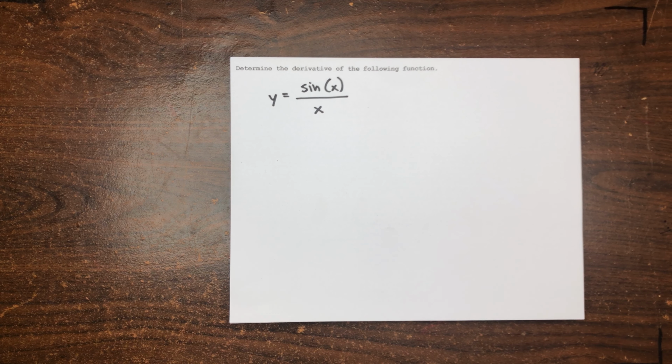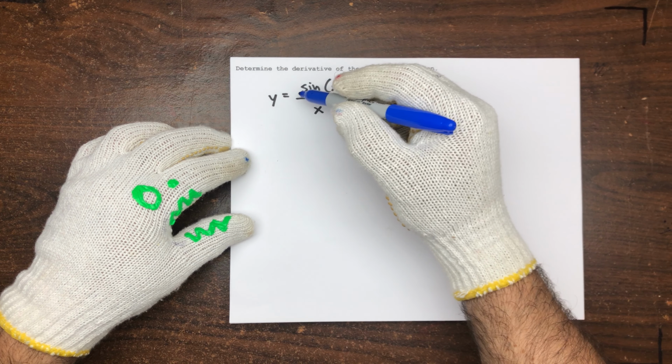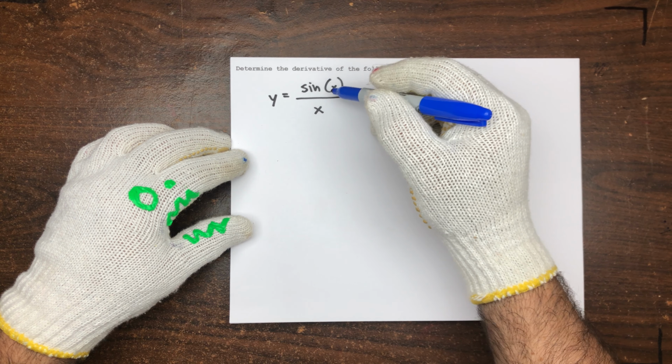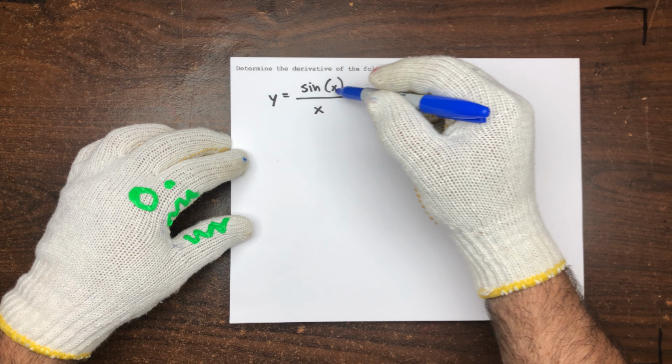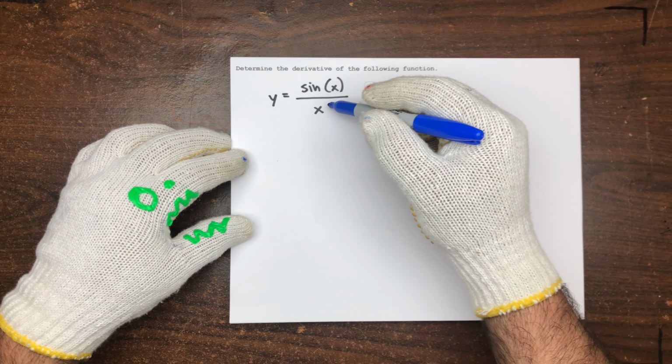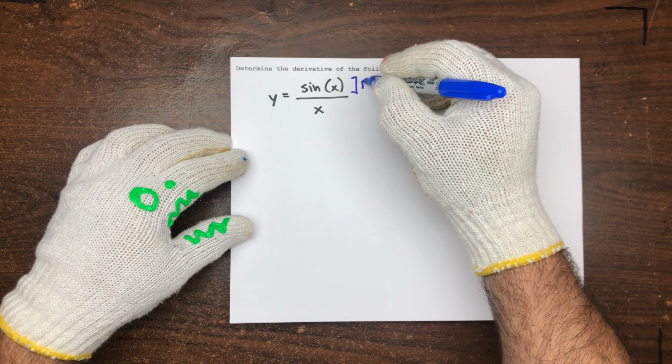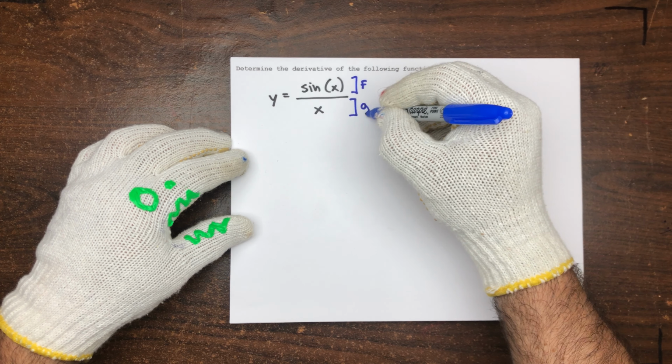Take the derivative, determine the derivative of the following function. Y is equal to sine of x over x. Well, these are two different functions. This is a trigonometry function, and this is a power function. So we have one function here, and we have the other function here.